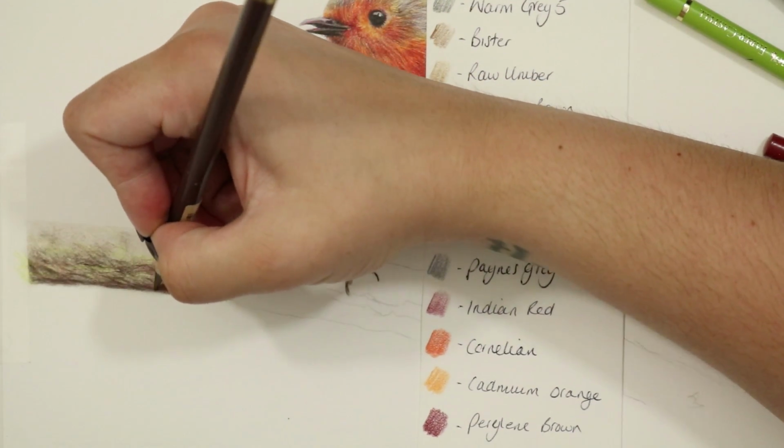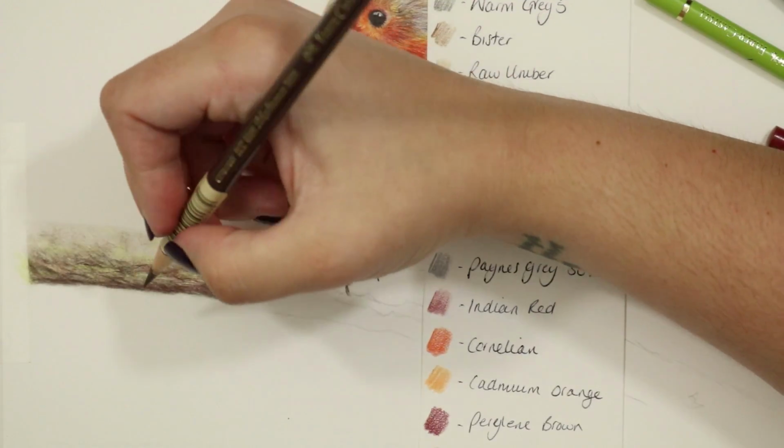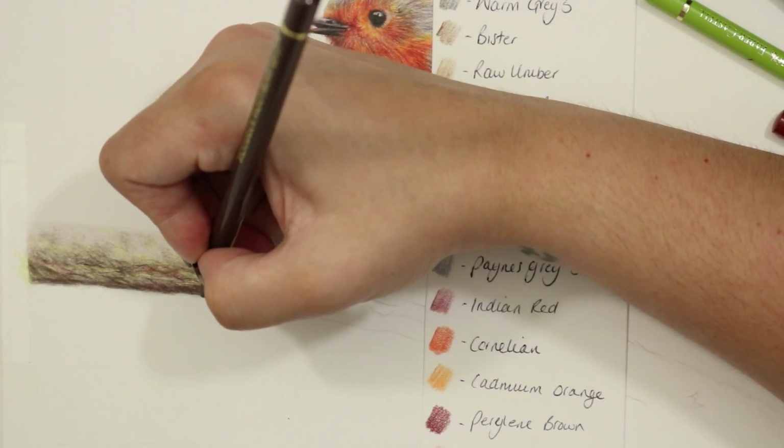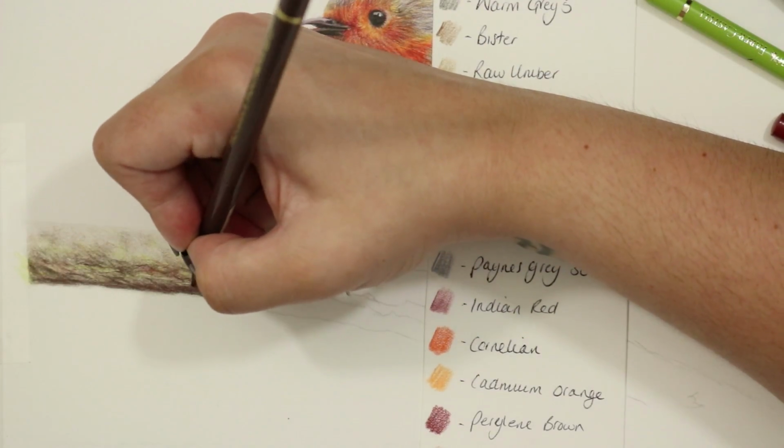As I said though, it doesn't matter if you're following your reference 100%. I'm using mine as a guide for the shadows and any sort of little knots within the wood. That's what I'm just sort of using my reference for.